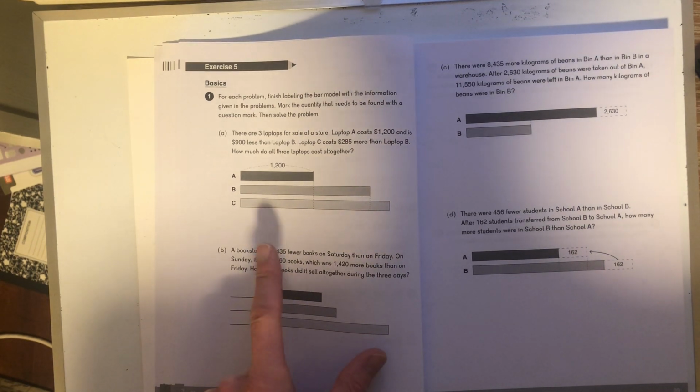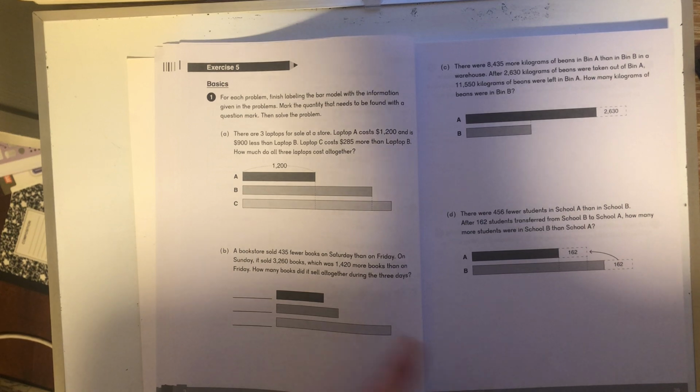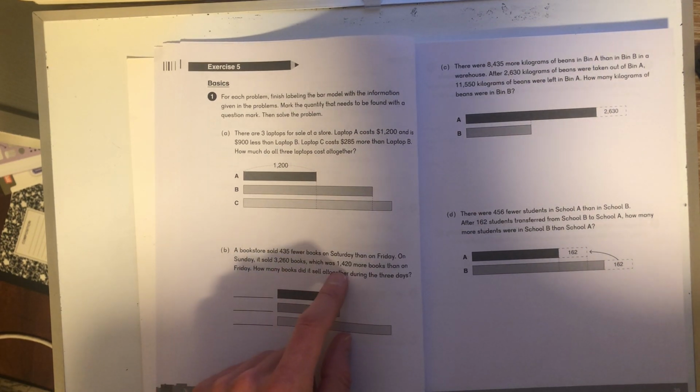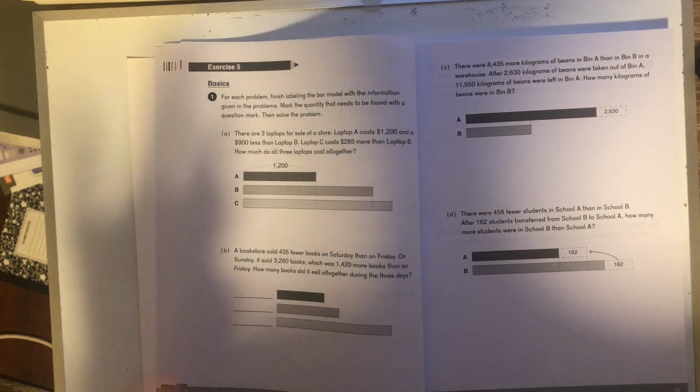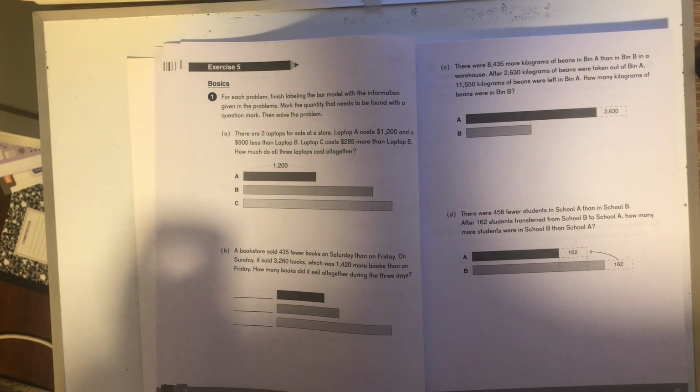A bookstore sold 435 fewer books on Saturday than on Friday. On Sunday, it sold 3,260 books, which was 1,420 more books than on Friday. How many books did it sell altogether during the 3 days? Okay. Well, now we read it. Let's read it again.